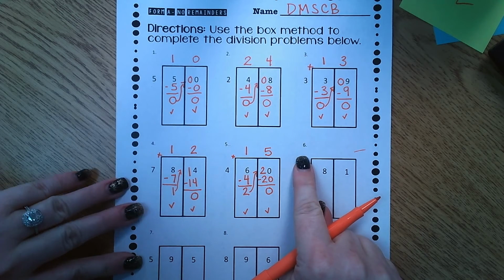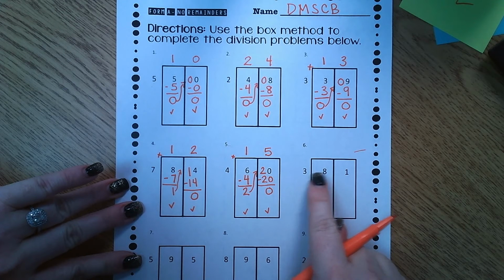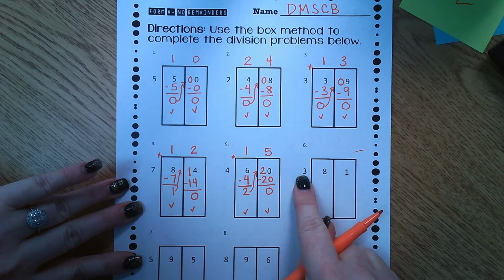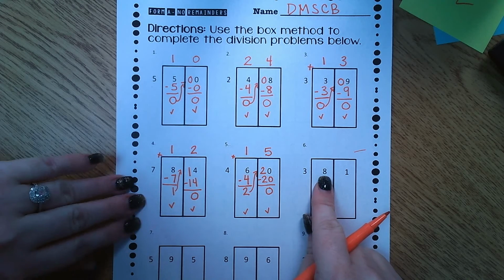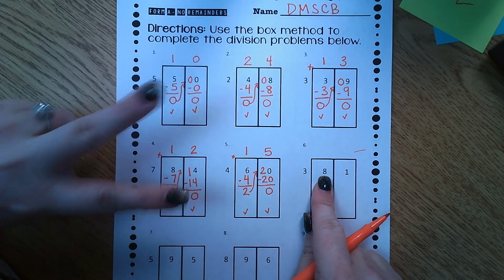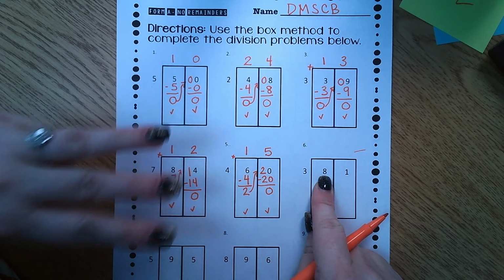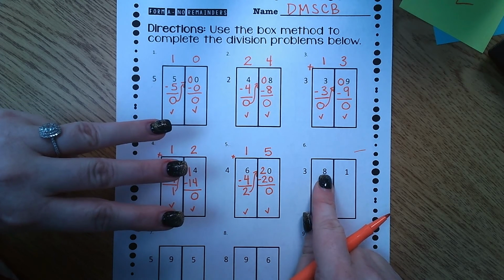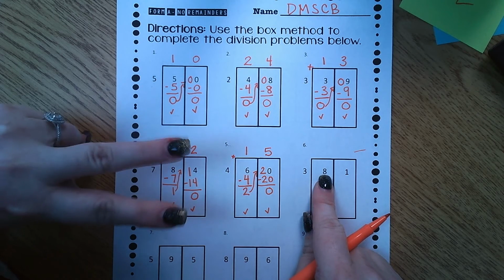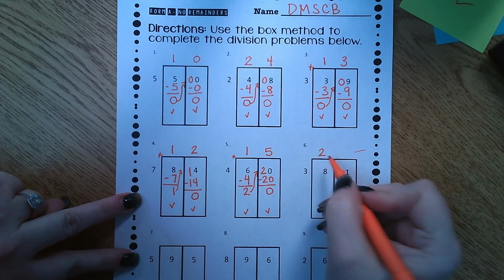Number 6. 8 divided by 3. Again, we could do our multiplication facts. 3 times 1 is 3. 3 times 2 is 6. 3 times 3 is 9, but 9 is bigger than 8, so it can't be that one, so it has to be 2. So I put my 2 on top.